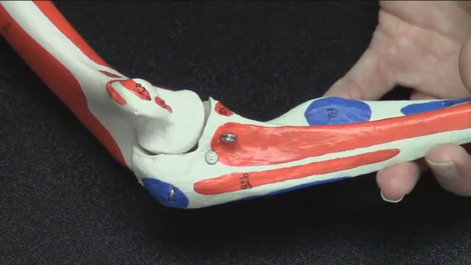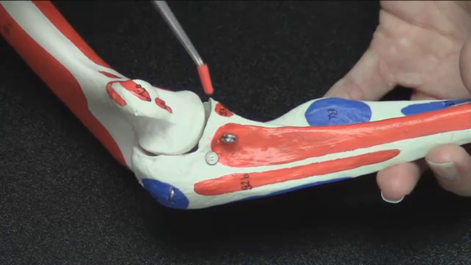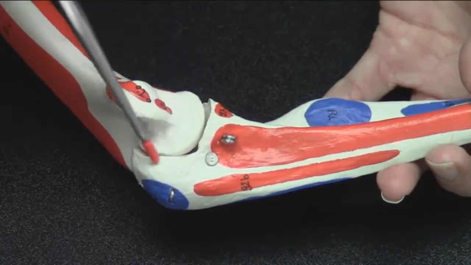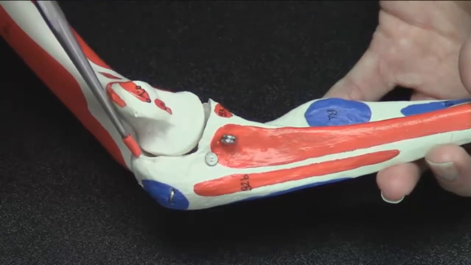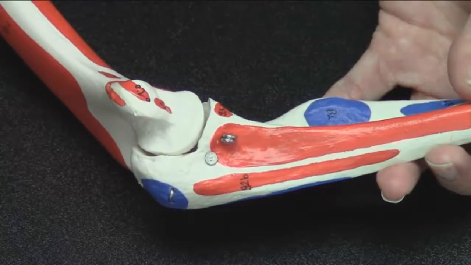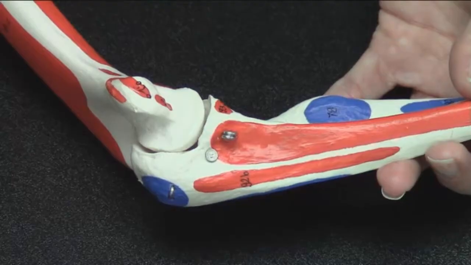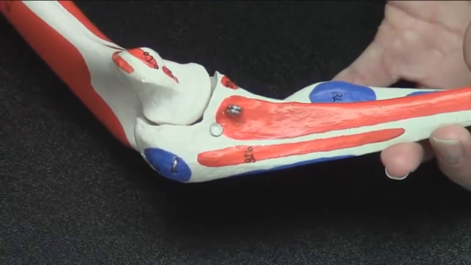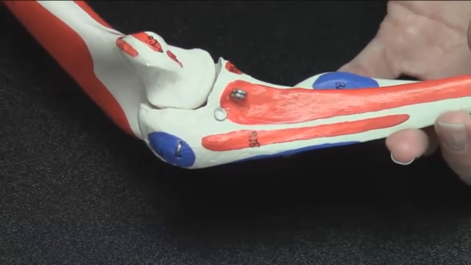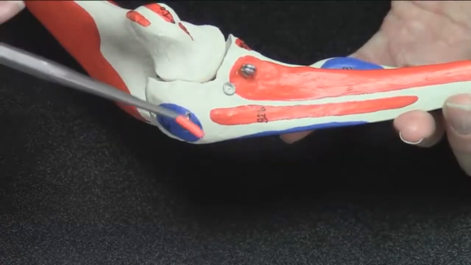For the ulna, at the proximal end, you can see the U-shaped trochlear notch. So when you see this U shape, you should think ulna. The trochlear notch articulates with the trochlea of the humerus. Posterior to the trochlear notch, you can see the olecranon process, which is the bump of your elbow.